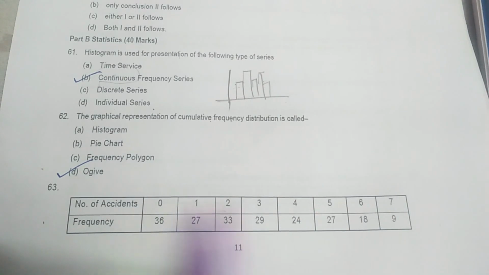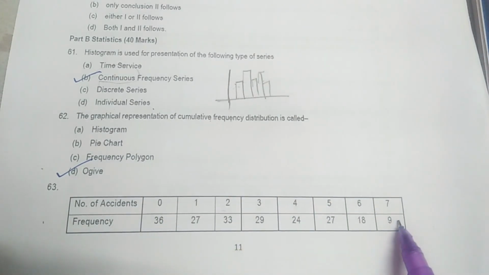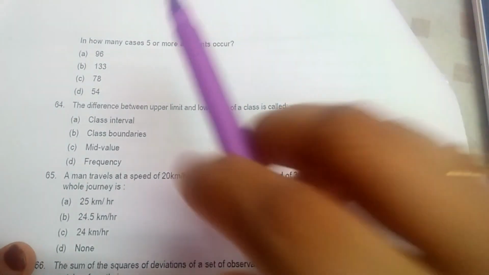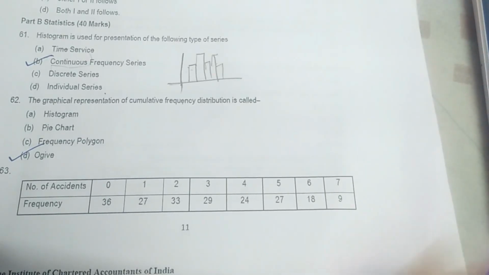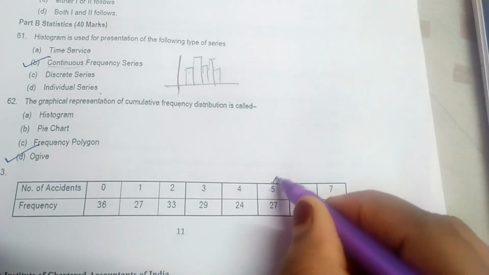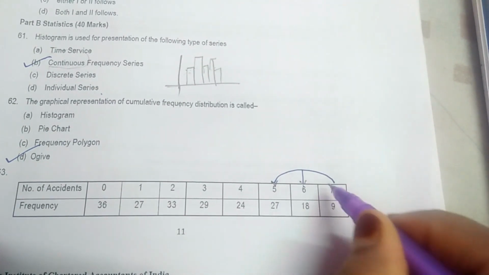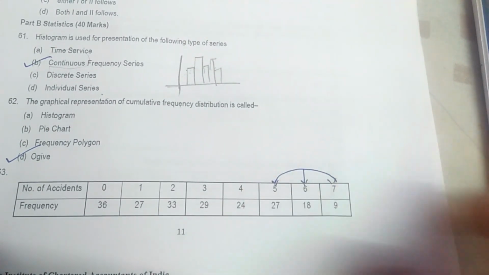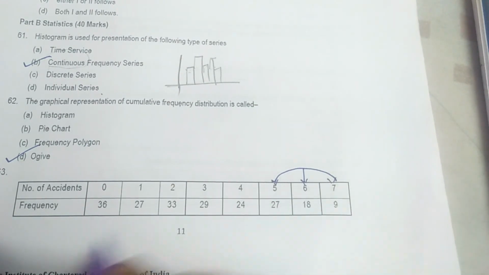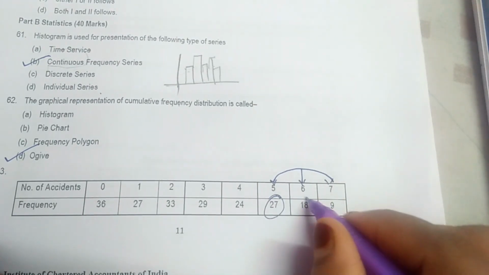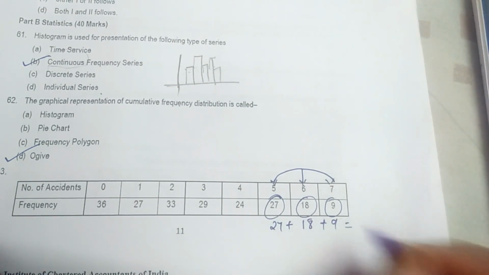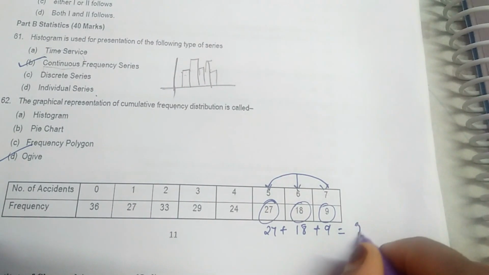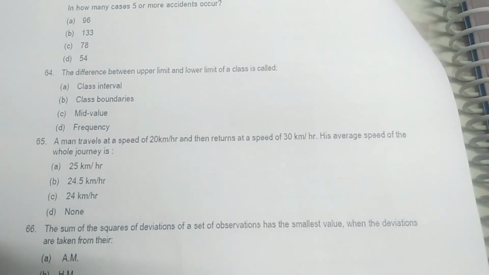There are numbers of accidents given and the frequency of all these accidents is already given. The actual question says, in how many cases do 5 or more accidents occur? Now check for 5 and more accidents. These three constitute 5, 6 and 7. What is the frequency of those accidents? That is 27, 18 and 9. So it will be 27 plus 18 plus 9, which is equal to 54. It's option D.